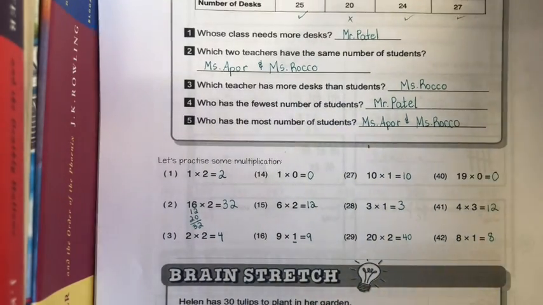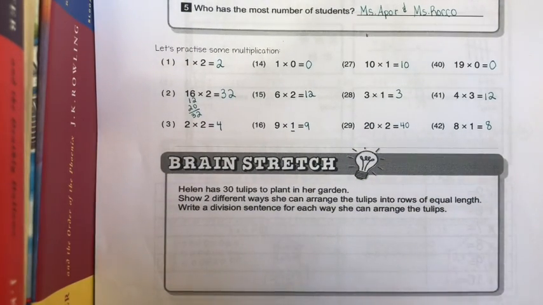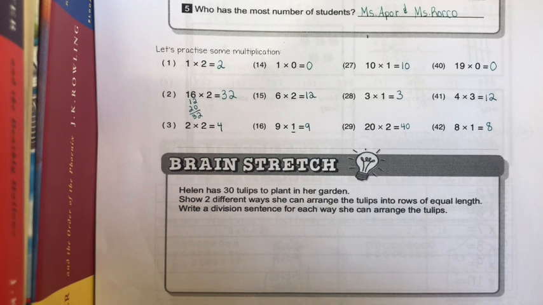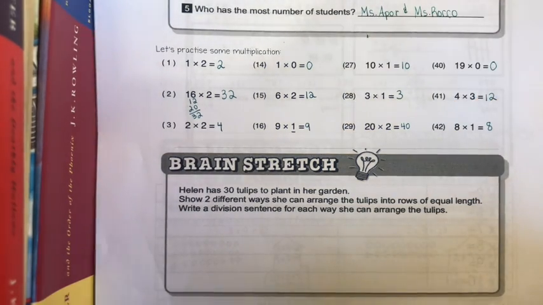Now, we have a brain stretch to work on, and it says, Helen has 30 tulips to plant in her garden. Show 2 different ways she can arrange the tulips into rows of equal length. Write a division sentence for each way she can arrange the tulips. So she has 30 tulips, and she has to put them into rows of equal length. So I have 2 things that come to mind.